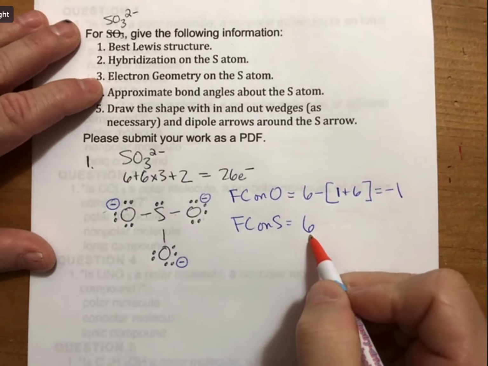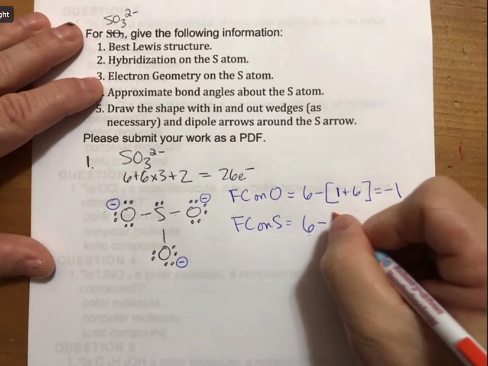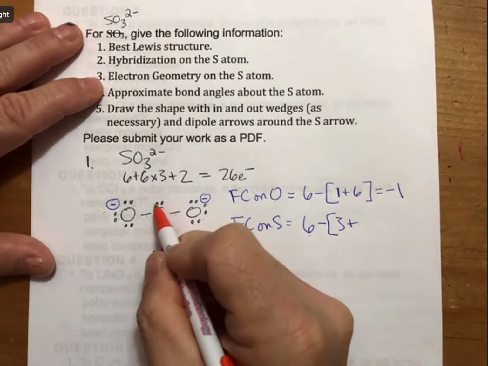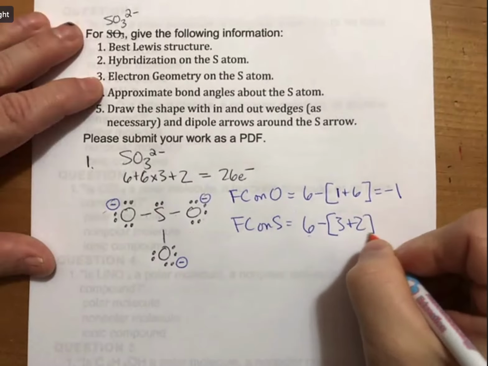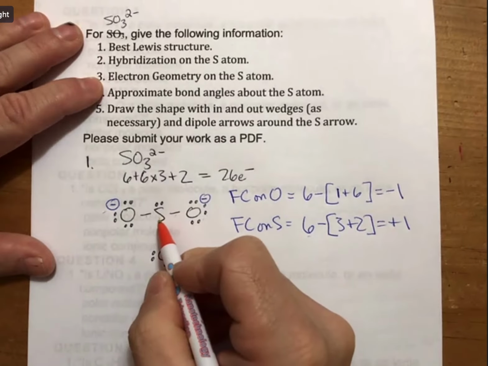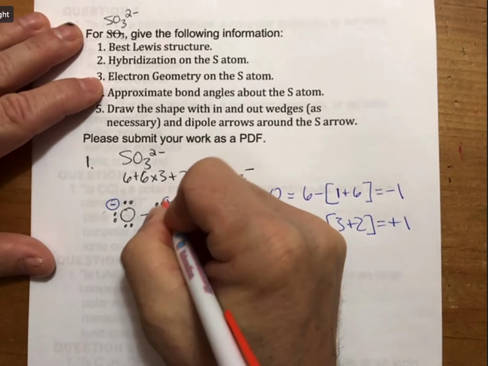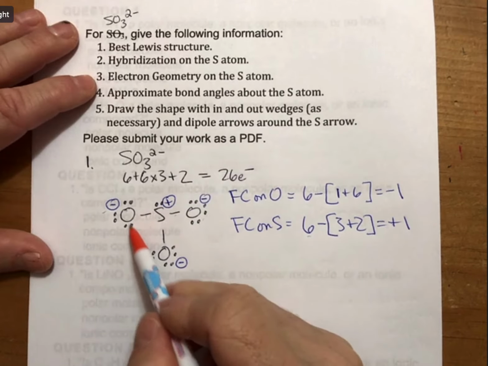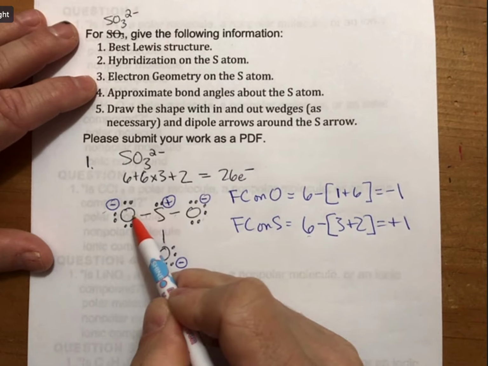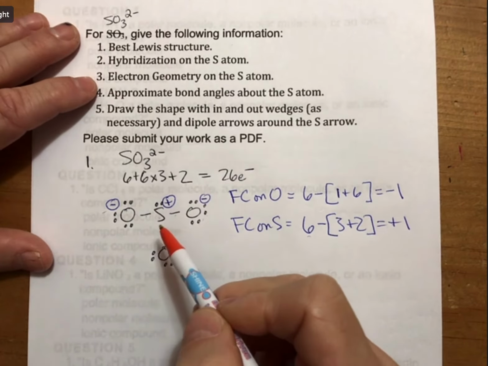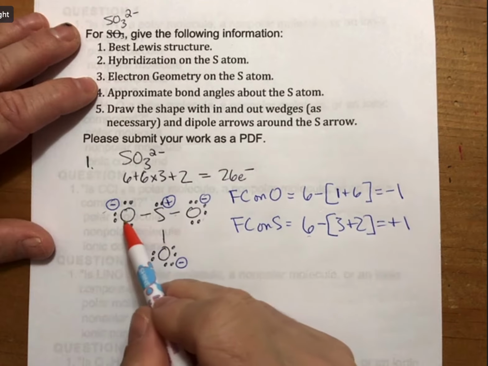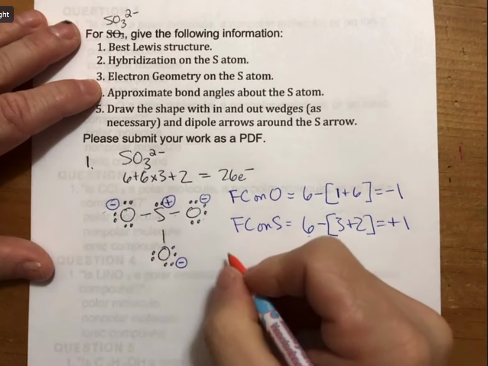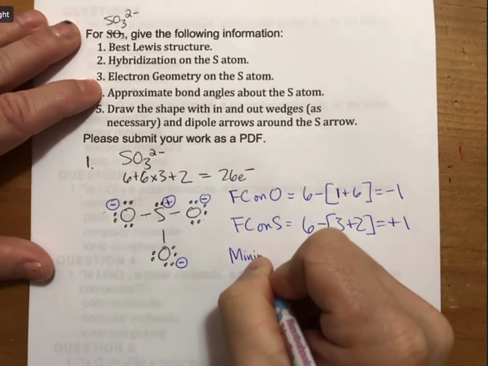Sulfur has 6 valence electrons from the periodic table. It has 3 bonds and 2 unshared electrons. It has a formal charge of +1. So on exam 3, if this was the final answer, you would say this is not the best Lewis structure because we have to minimize formal charge.